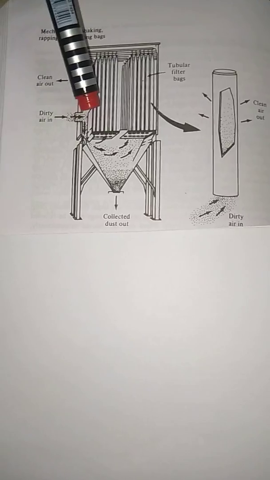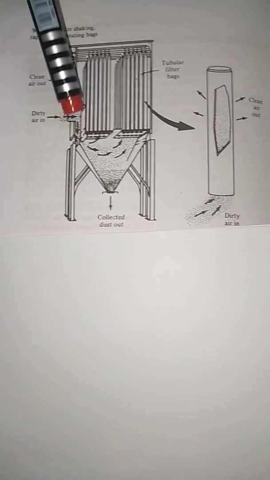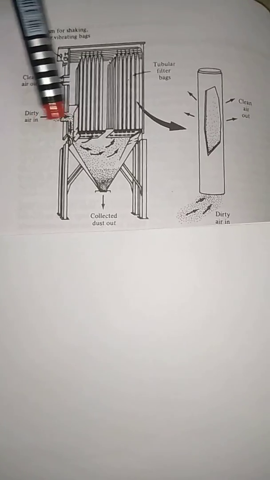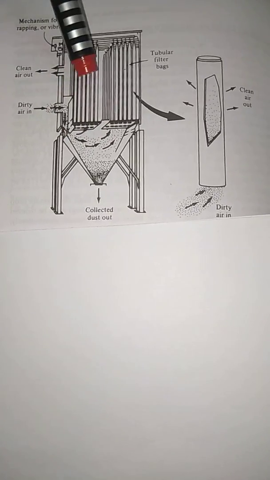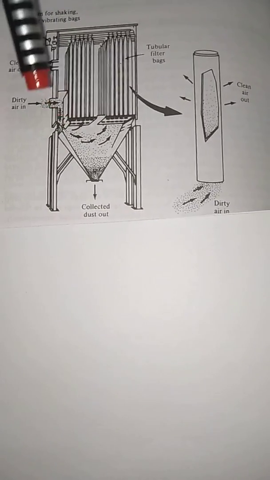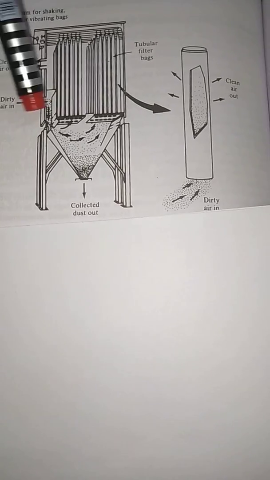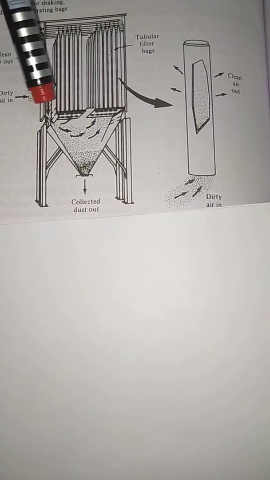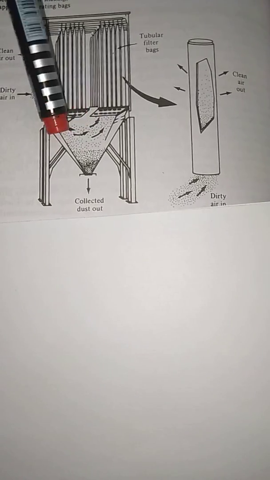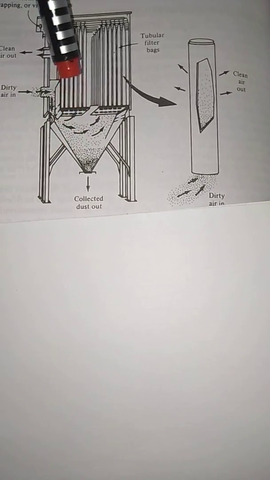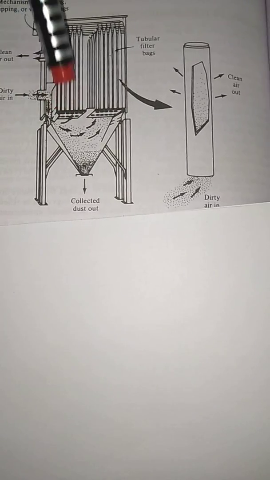This baffle wall will prevent the direct entry of the suspended particulate matter, or the smoke, into the fabric. The gas is going to hit the baffle wall, flow downside from this particular area, and then enter these fabrics.